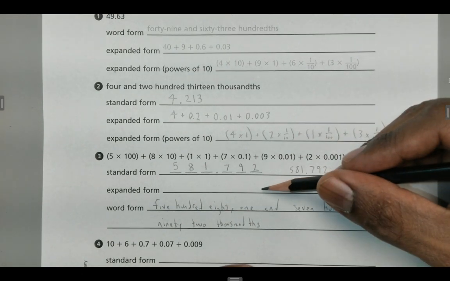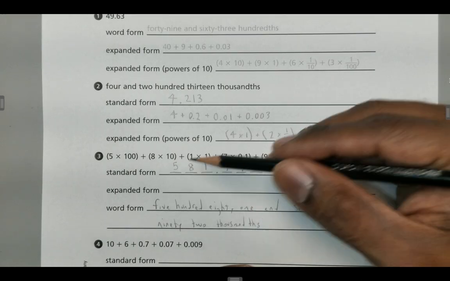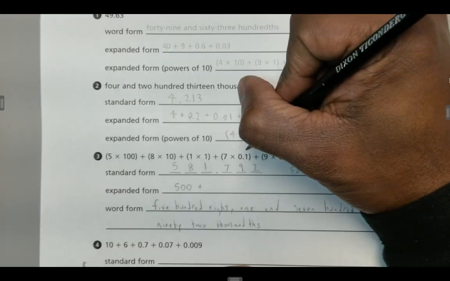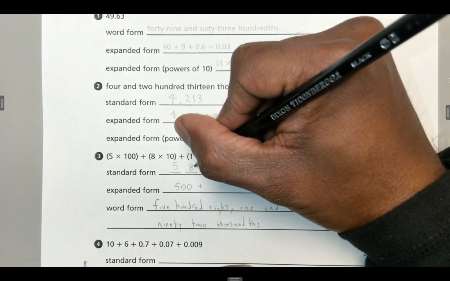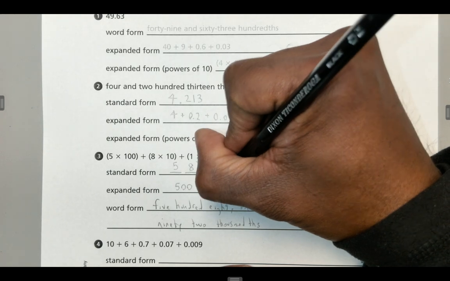Back to the response here in the middle, expanded form. Again, this is zooming in on the value of each of these digits. The 5 represents 500. What does the 8 represent? Well, it's in the tens place value. What's 8 tens? 80.